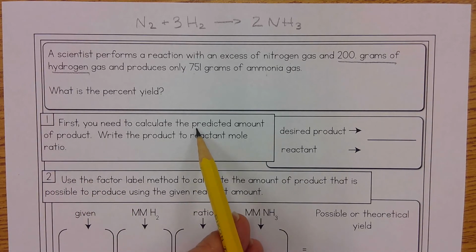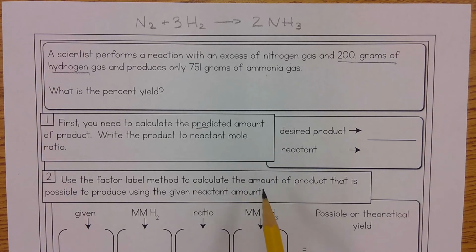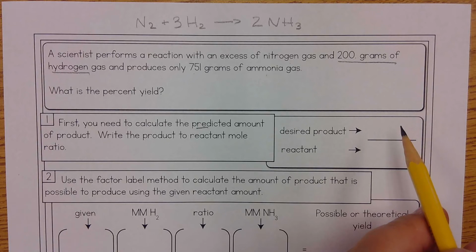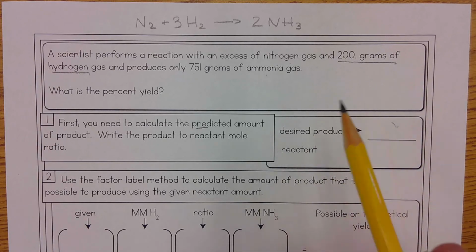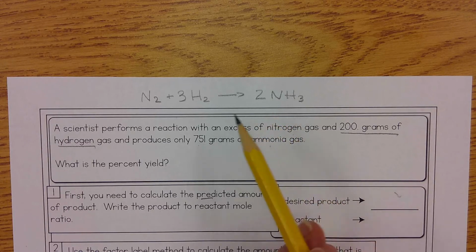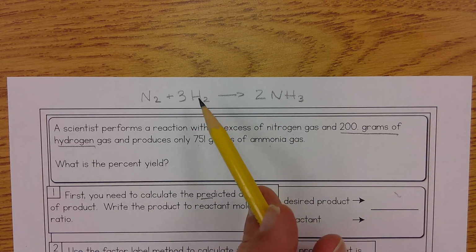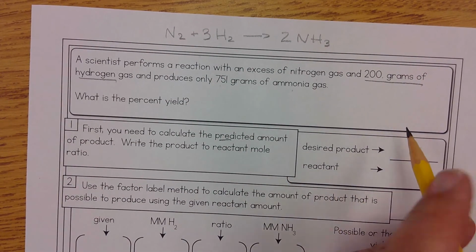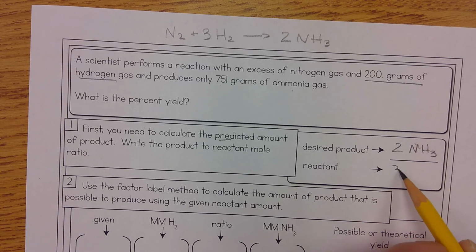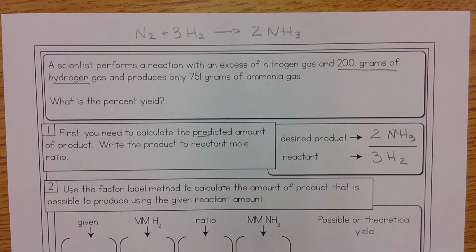First, just like before, calculate the predicted amount. Here's our ratio. The desired product, 2 moles of ammonia. We're looking at hydrogen, so that's 3 moles of hydrogen as our reactant. So 2 ammonias from 3 hydrogens. Okay?